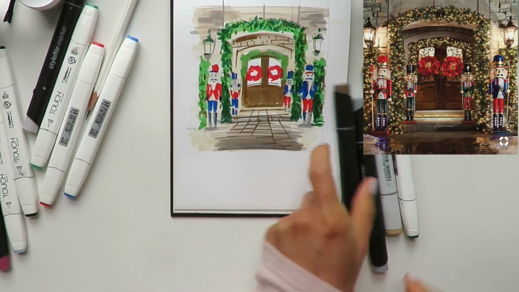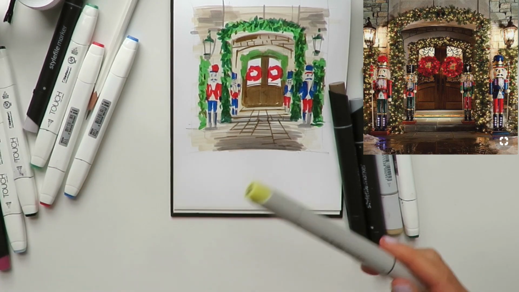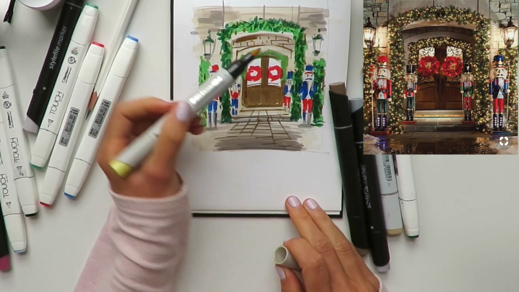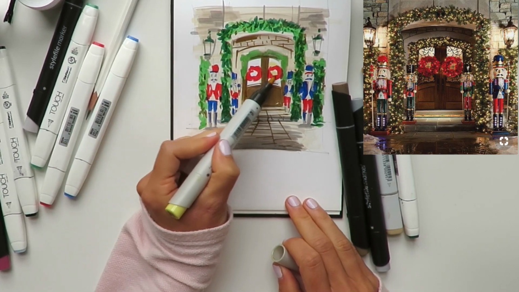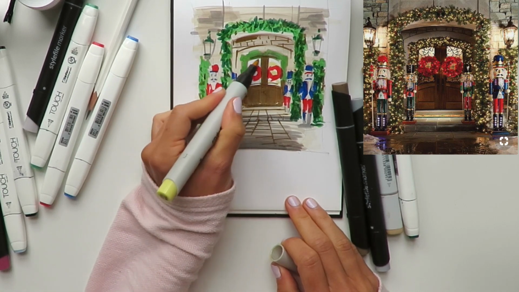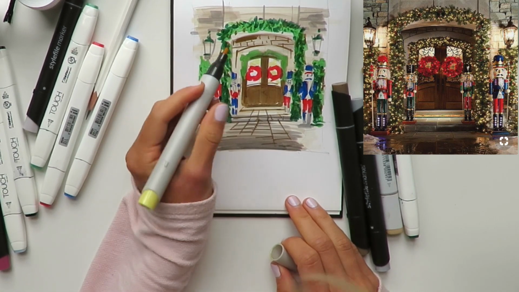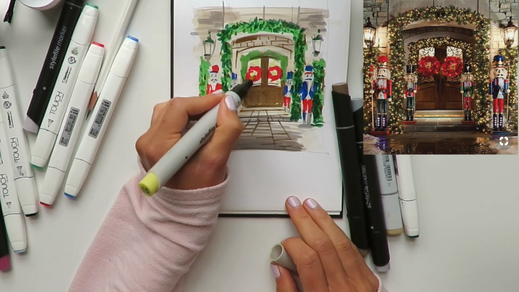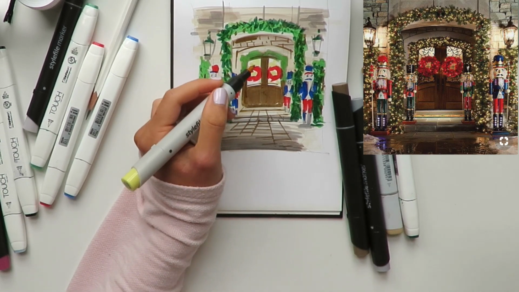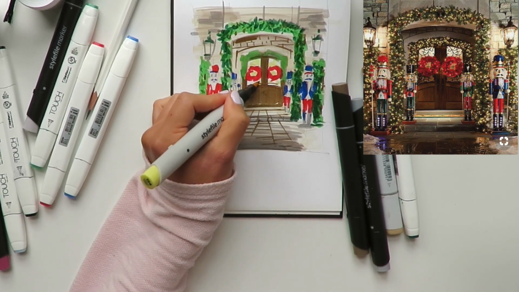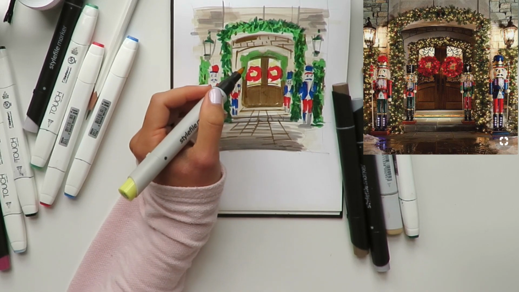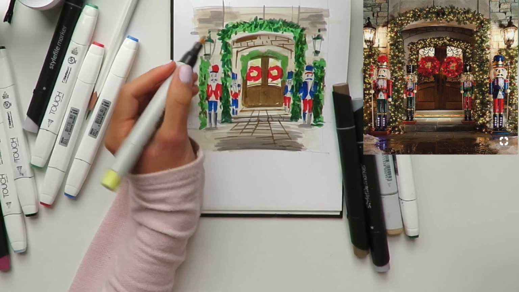So next thing, I will use my really light colored marker, because I want to create this effect of some beautiful light. And be very attentive when you're drawing with a very light colored marker and this bright red, because they usually can mix.